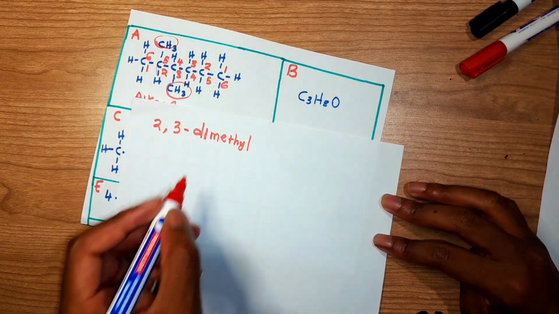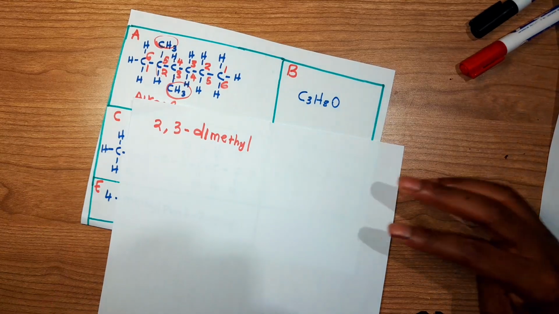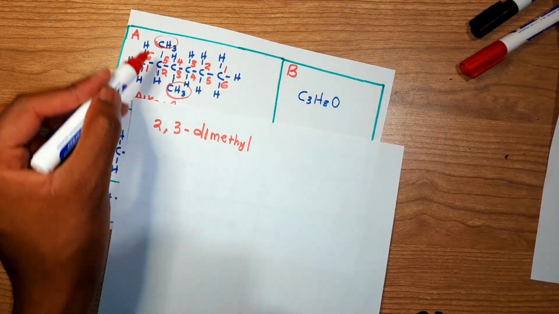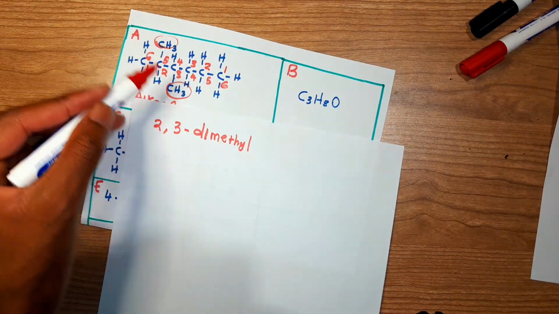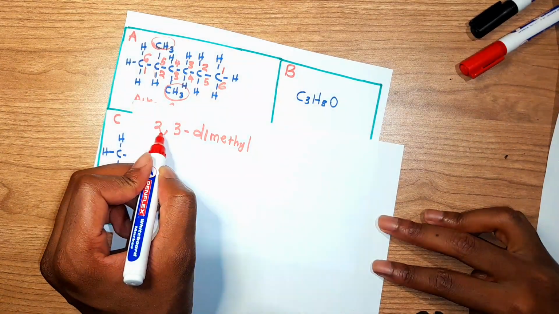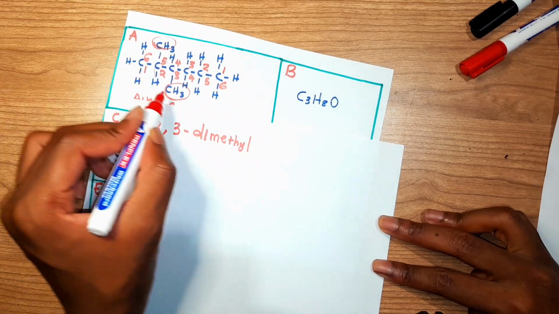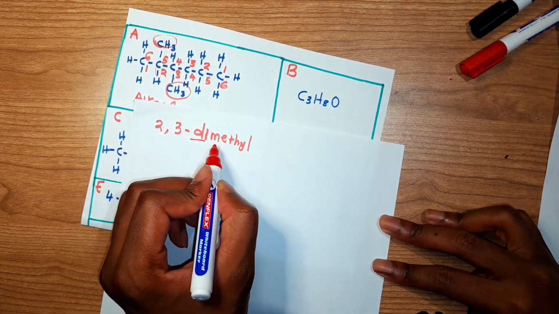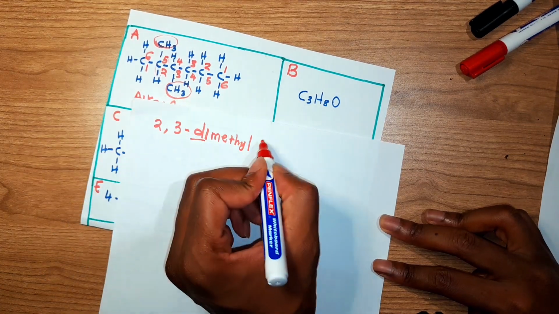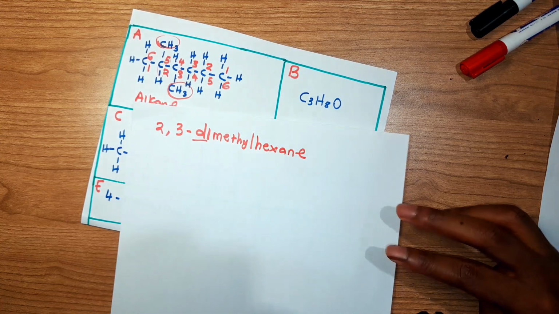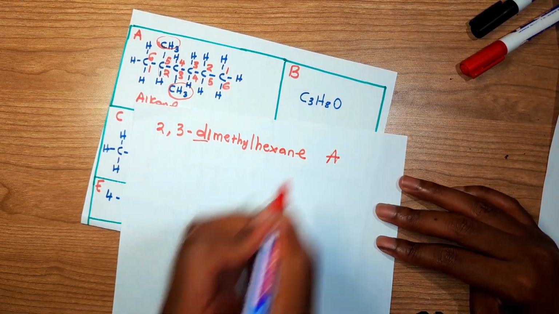Okay. So the reason why this is a methyl is because, remember, carbon number 1. If an organic compound has 1 carbon, it's a meth. So these ones are methyls because it is just 1 carbon that is branching. We're having a branch on carbon number 2, and we're also having a branch on carbon number 3. So there are 2, it's di, and they are methyl. And then 6 means it's hexane. So that is the IUPAC name of A, right?